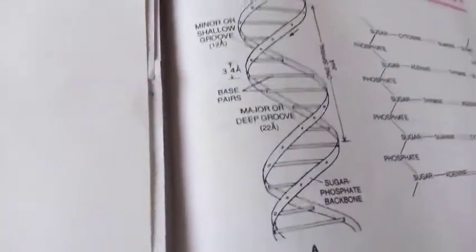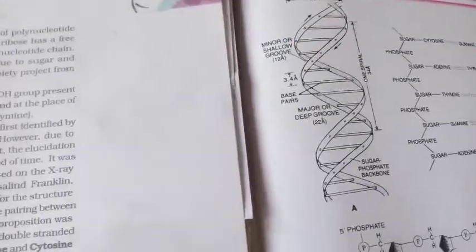And what is DNA made up of, we will try to learn about that. So stay keen. Here we go.